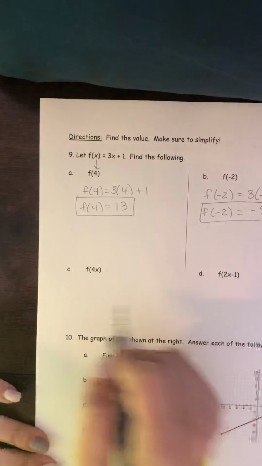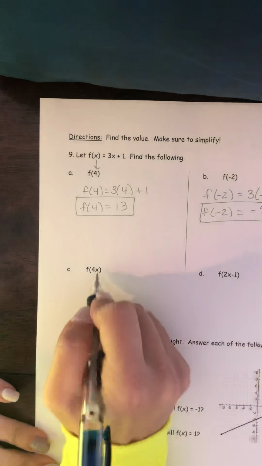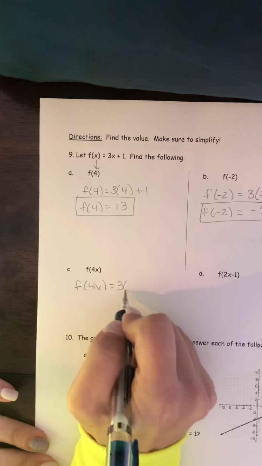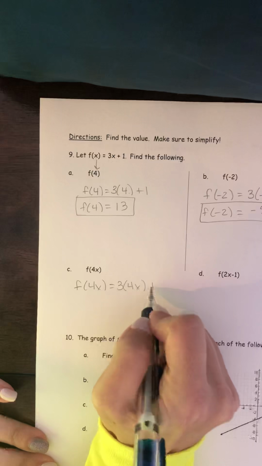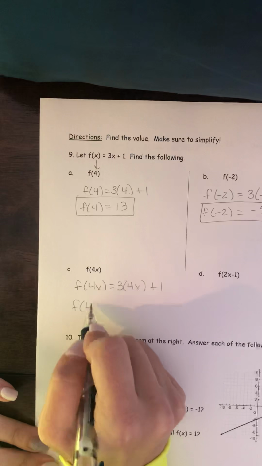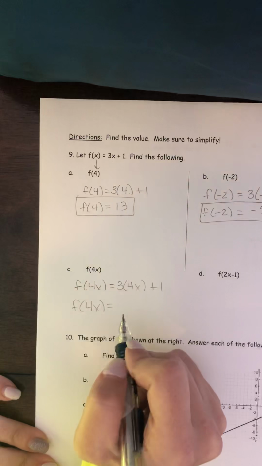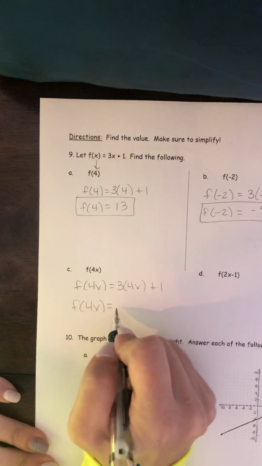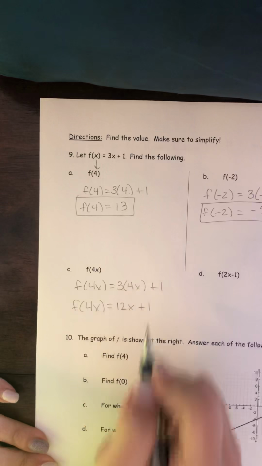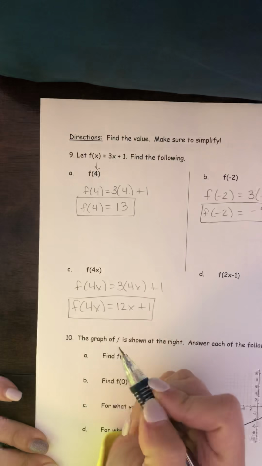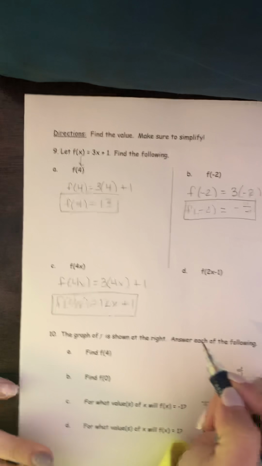It gets a little different when you do them without just numbers. I'm plugging 4x in. So where I have an x, I replace it with 4x. So you're not going to get just a number answer. There's going to be an x still in your answer. So 3 times 4 is 12x plus 1. 12x and 1 are not like terms, so nothing can be combined, so we leave it like that.